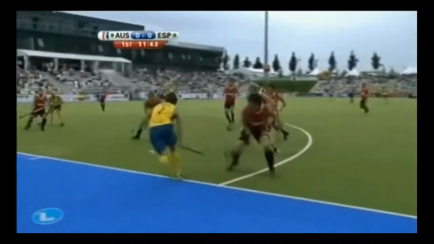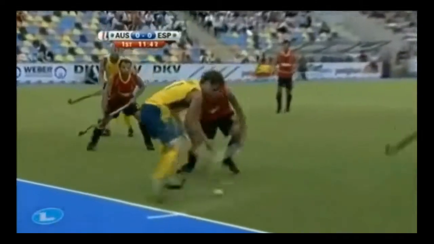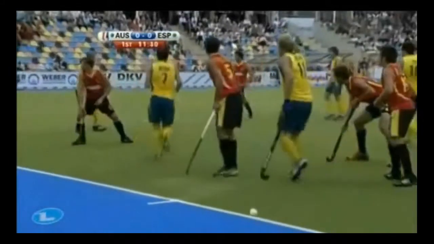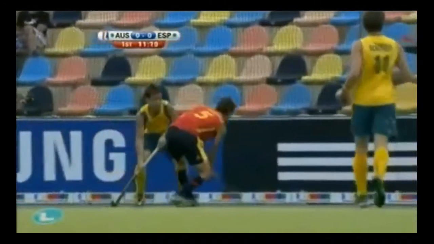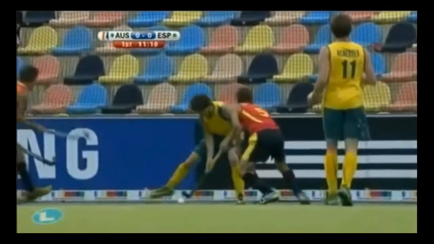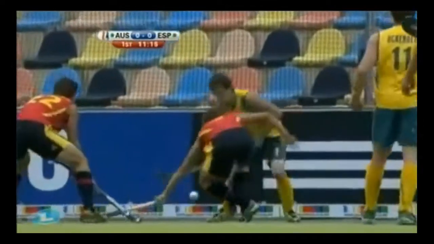Here a Spanish defender, obtaining possession of the ball, tries to play it into the feet of the attacker. The attacker manages to stop the ball and plays the ball back into the feet of the Spanish player. Much to his disgust, a penalty corner is awarded.